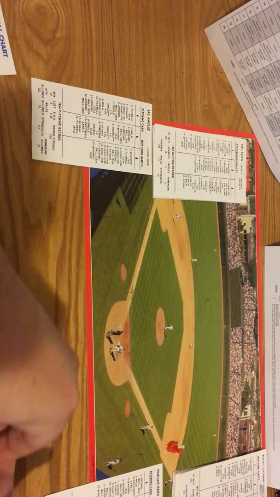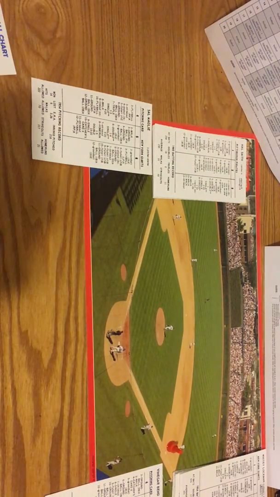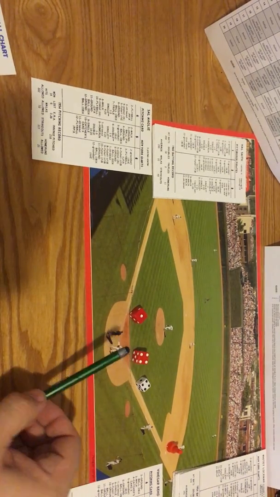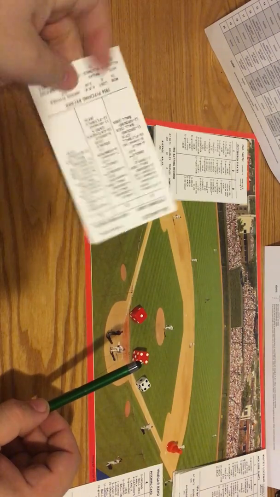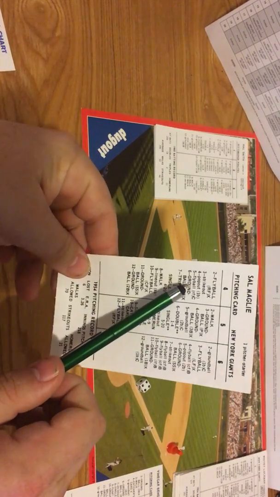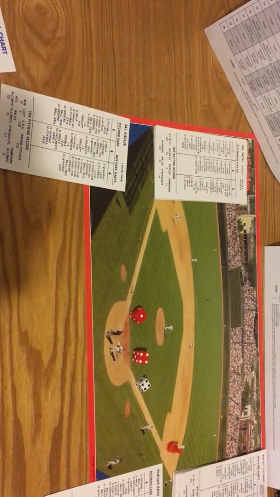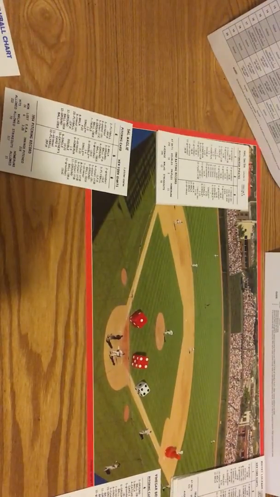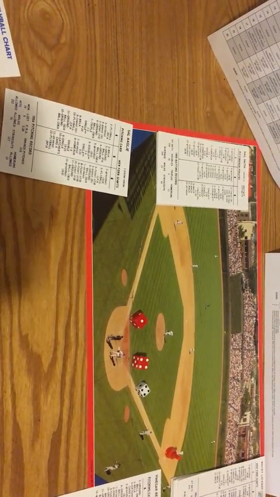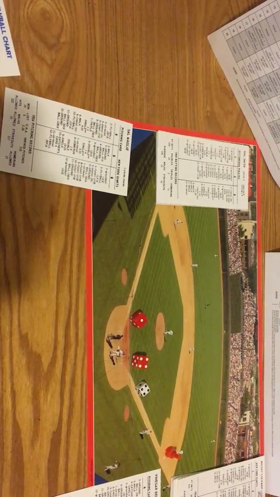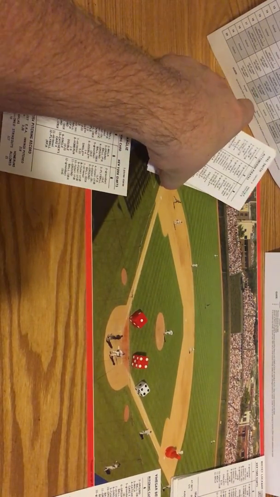Hal Smith is the catcher, but Hal Smith also hit .295 in 250-something at bats that season. So this could be interesting. 4 and 5. 4 and 5 on Magley's card is a fly ball to right field for an out. It's a C, fly ball C, which means Mazeroski holds. We have 1 out, 1 on.